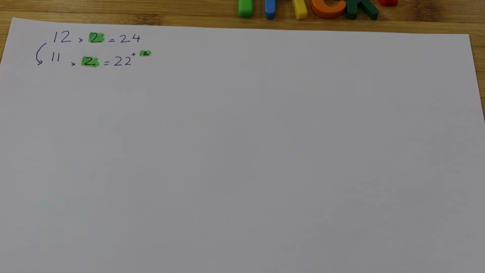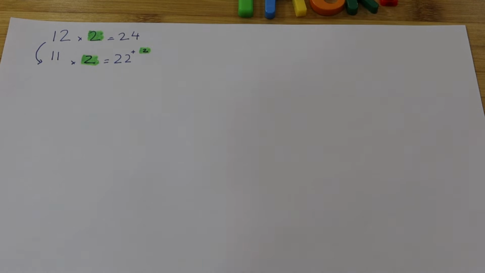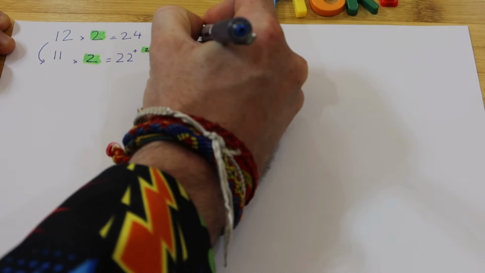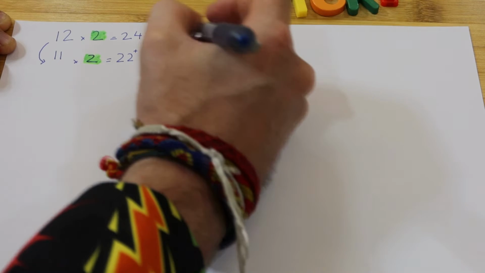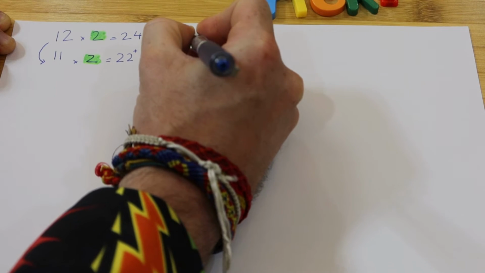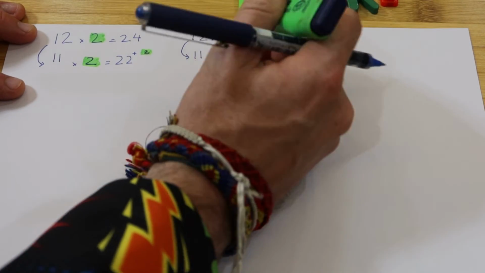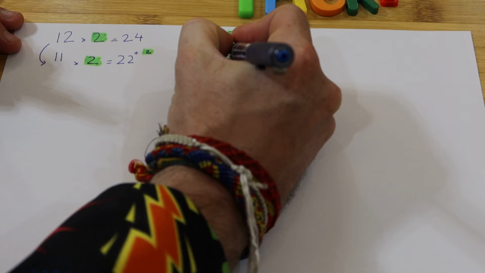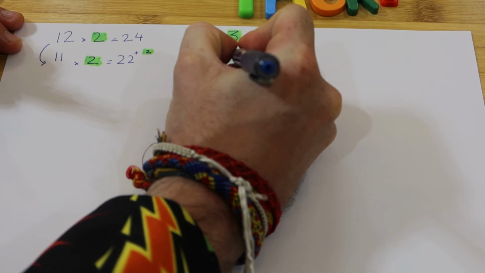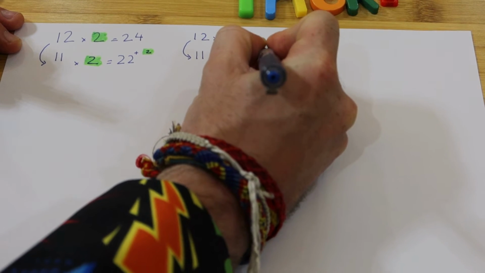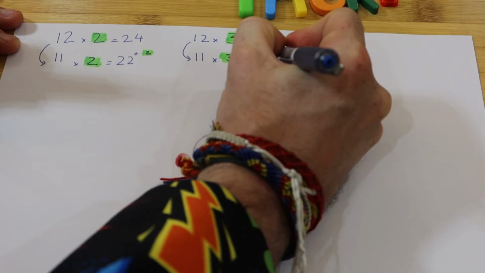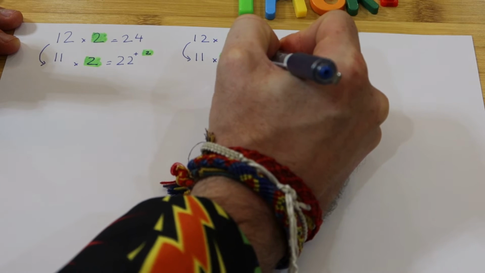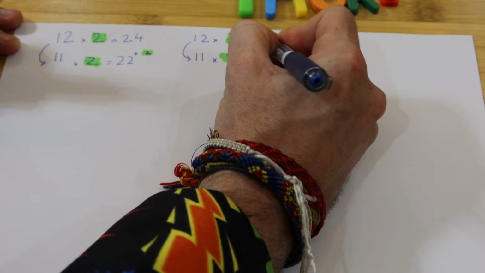Hopefully now, let's go through some more examples. Let's do 12 times 3. Let's say we don't know our 12s. Let's go back. So we're going to go 11 times 3 this time, so we multiply by 3 here. So 11 times 3 is 33. And how much are we going to add? Because we're multiplying by 3, we add a 3. 33 add 3 is 36.